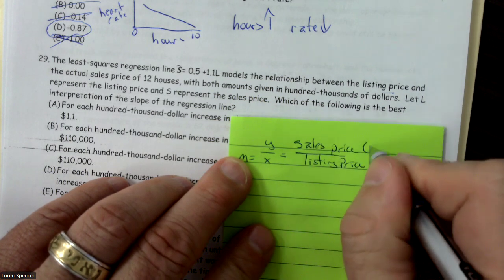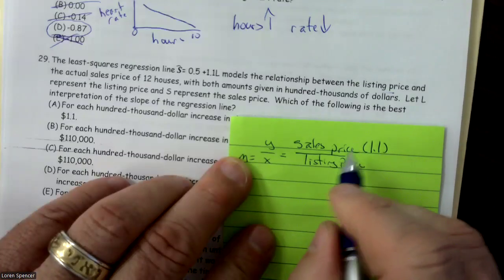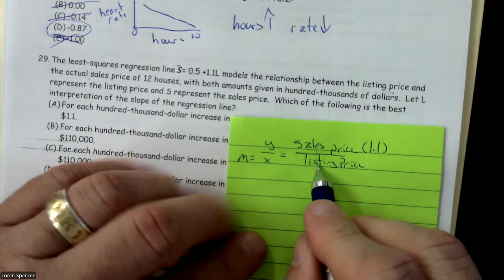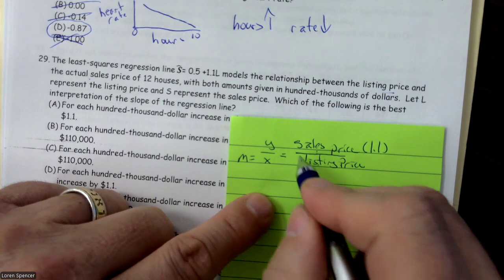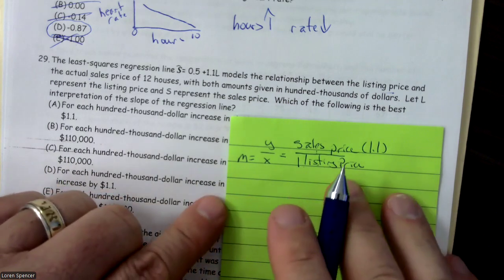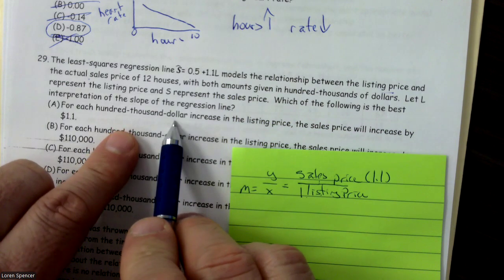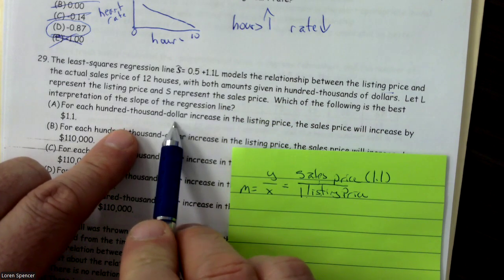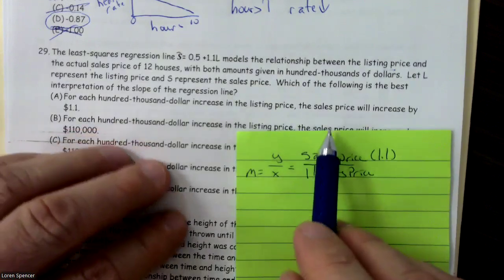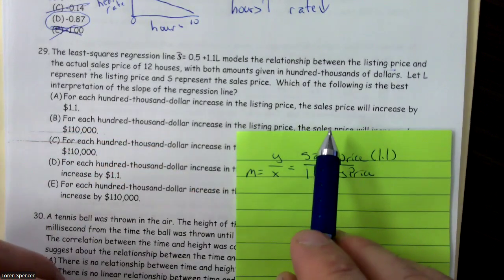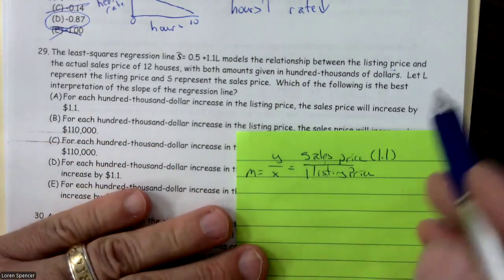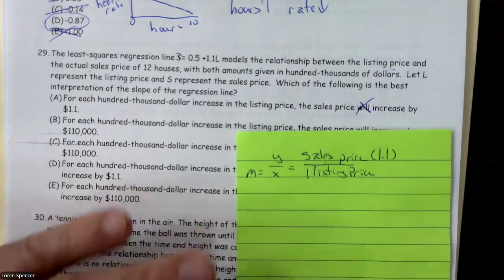And there'll be a 1.1 increase in sales price for every dollar increase in listing price. All right. So for each 100,000, and by this is what we predict, or this is what we'd expect on average. So the sales price will increase. I don't like the word will.